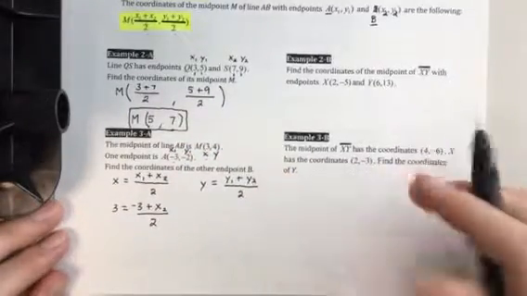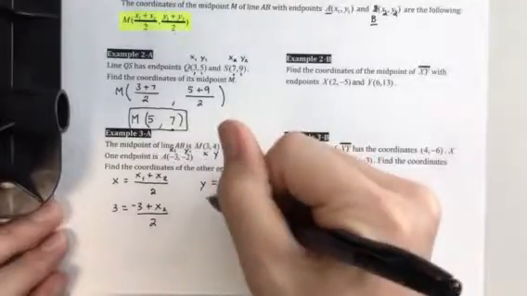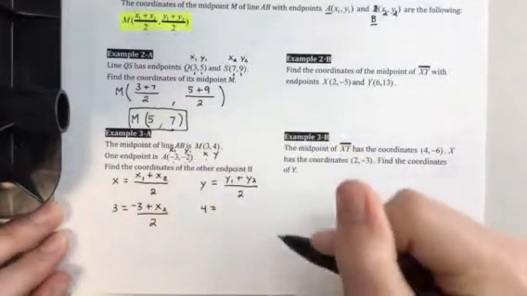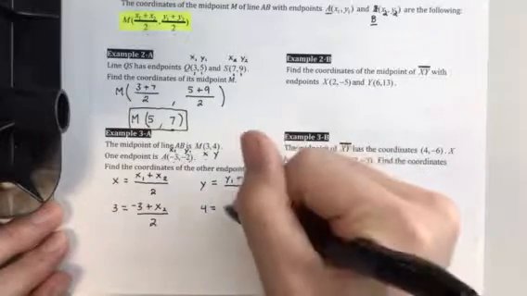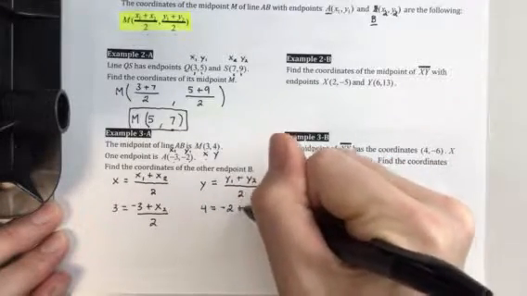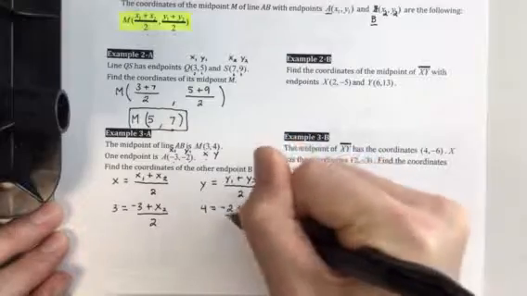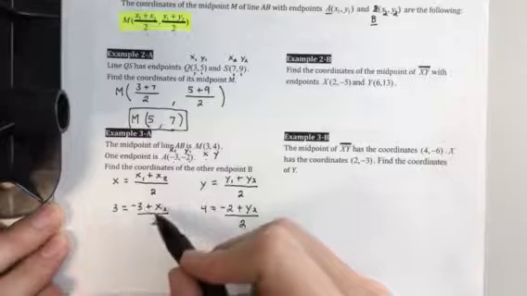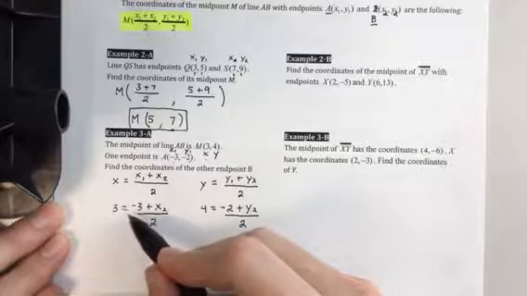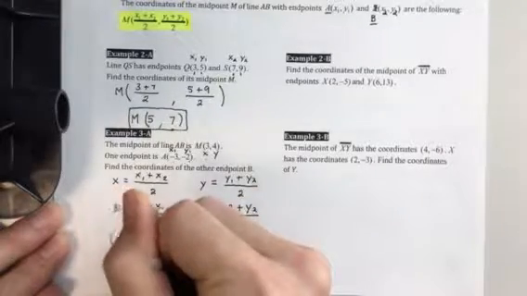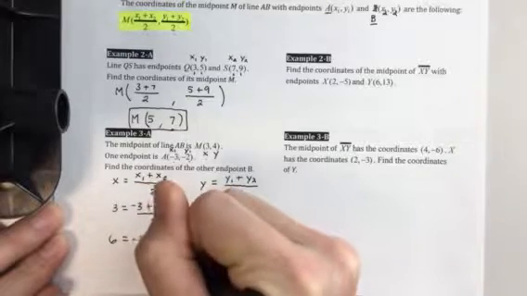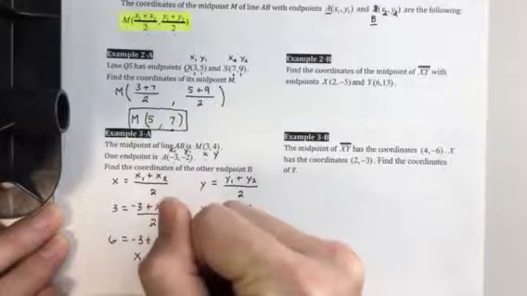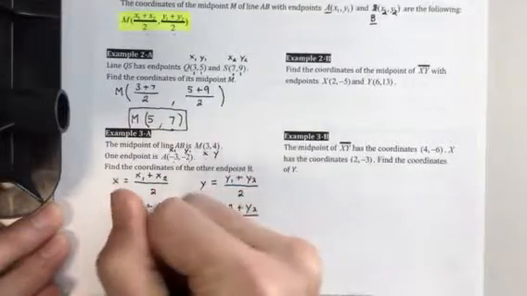So now for our y's, we do the same thing. We have our y value for the midpoint, okay, that's 4. And we have our y1, okay, for the endpoint, that's -2. So we're going to plug that in here, -2. And again, we're essentially solving for y2, okay? All right, so now, guys, we just work it out. So we have two little mini equations. So over here, we're going to multiply by 2. Okay, 6 equals -3 plus x2. Add 3. x2 equals 9.